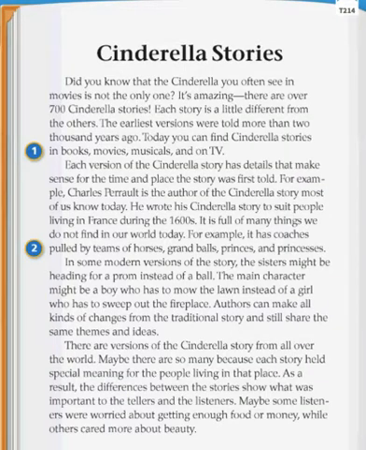Cinderella Stories. Did you know that the Cinderella you often see in the movies is not the only one? It's amazing. There are over 700 Cinderella stories. Each story is a little different from the others. The earliest versions were told more than 2,000 years ago. Today you can find Cinderella stories in books, movies, musicals, and on TV.